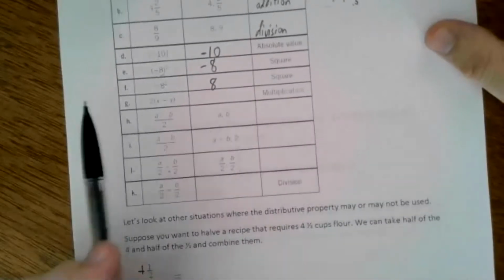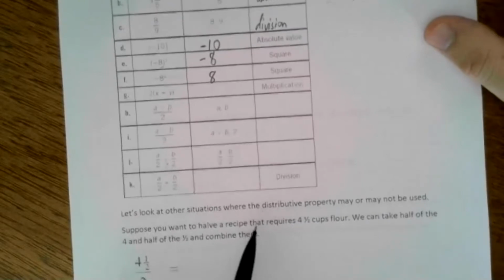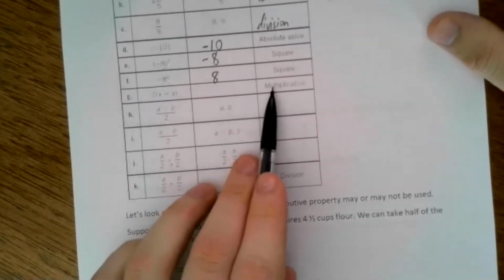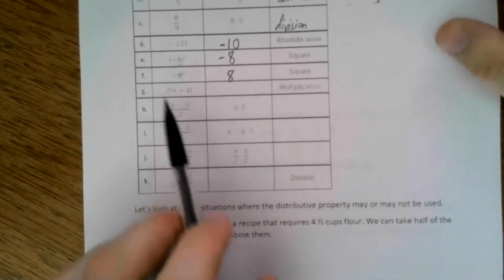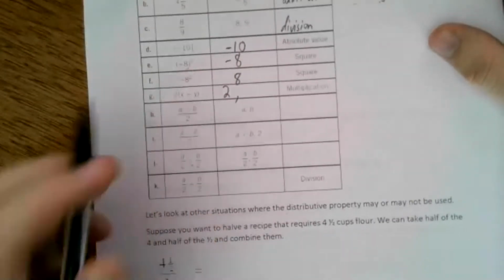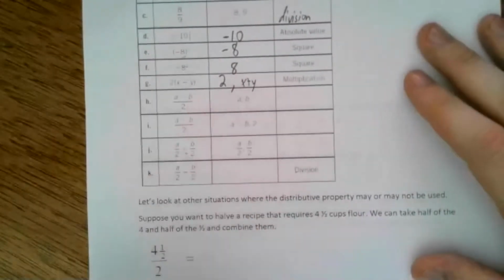Okay. The next one, I have 2 multiplied by the quantity of x plus y. So my operation is multiplying. So my objects are the two things that I'm multiplying, which is 2, and then my other object is x plus y. So I'm just specifically looking at the things that I'm multiplying together, which are those two.